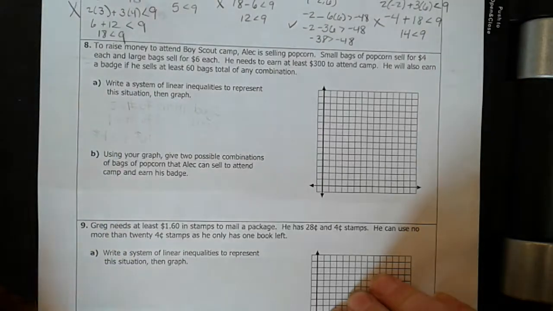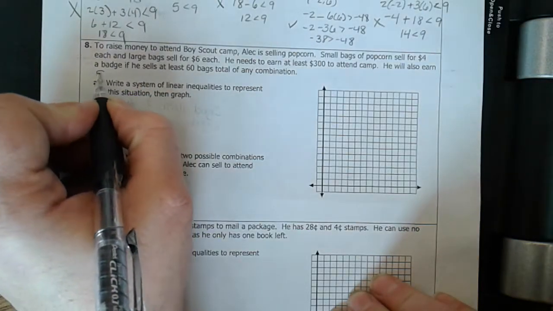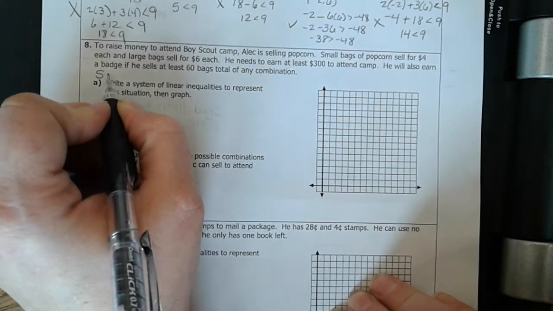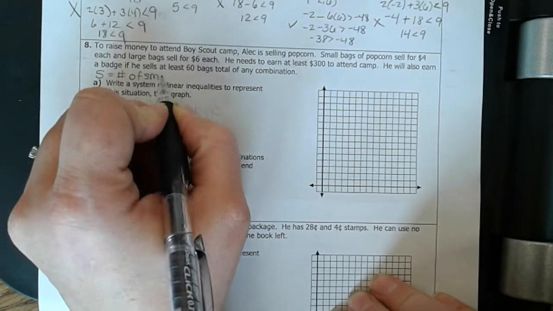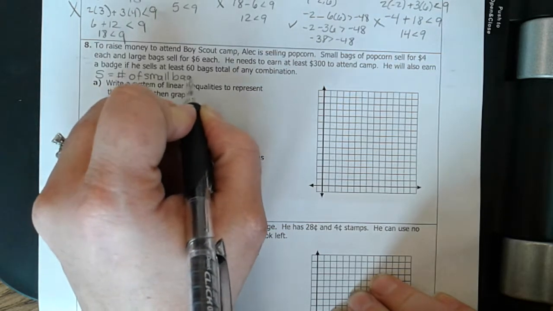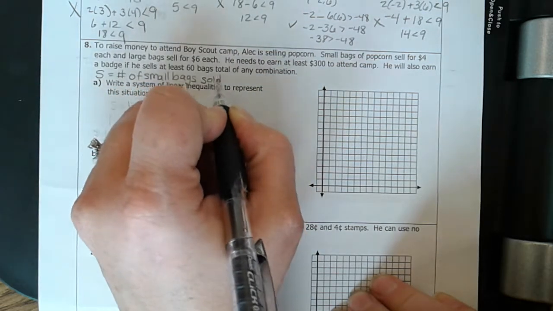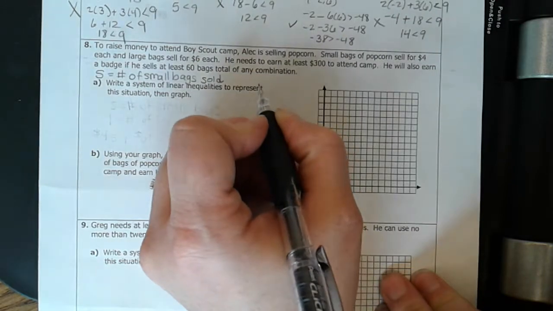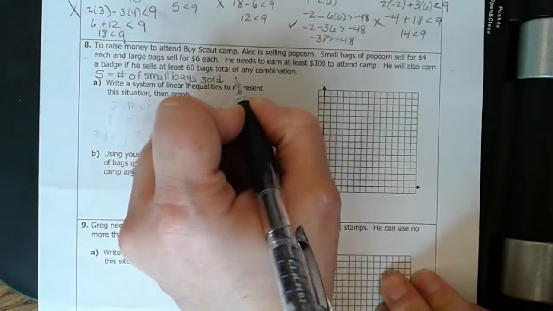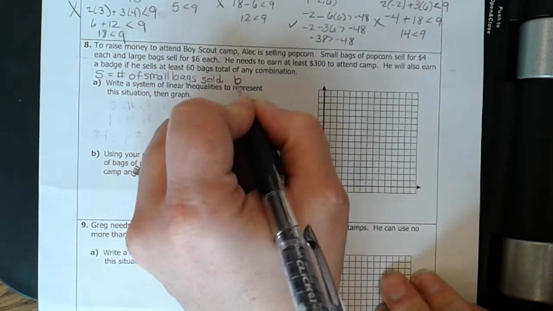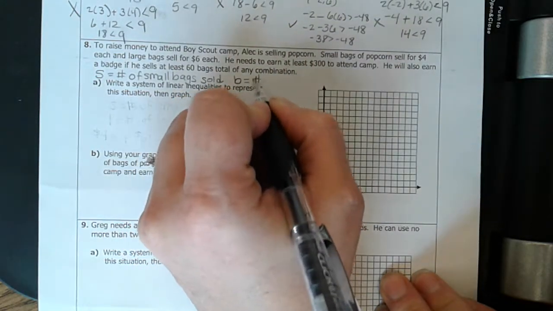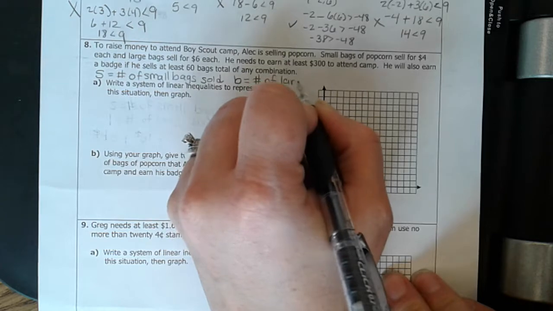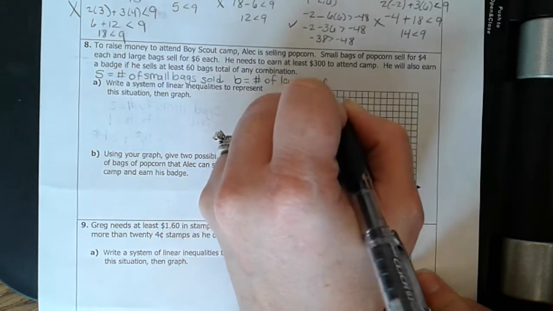So first, let's define our variables. Let's say small bags of popcorn is going to be S. So that would be the number of small bags that he sells. And let's do large bags as a B, because L looks too much like a 1. So B is the number of large bags of popcorn that he sells.